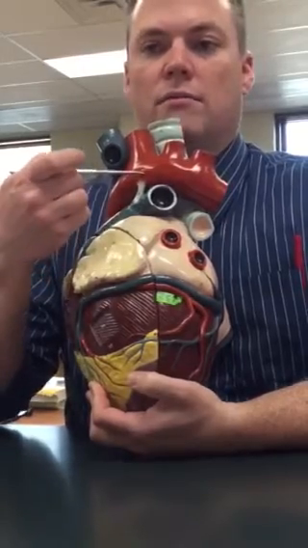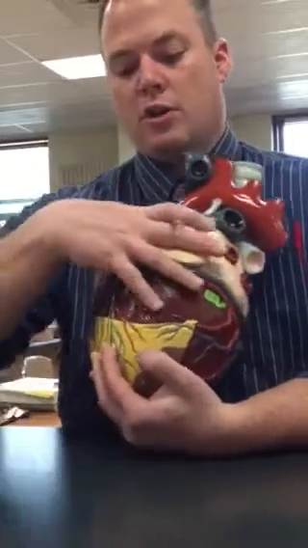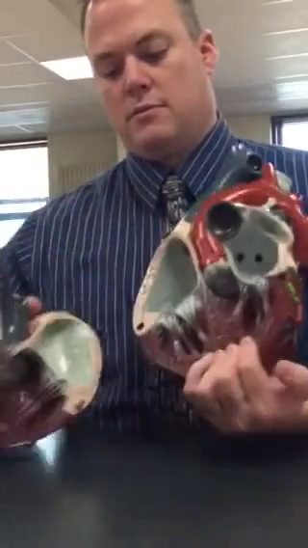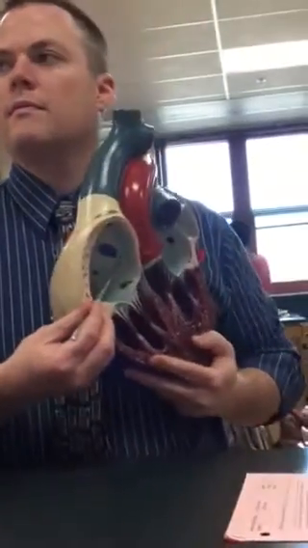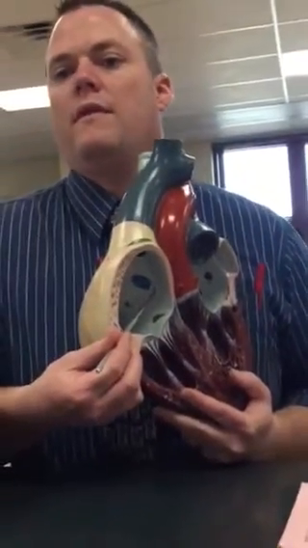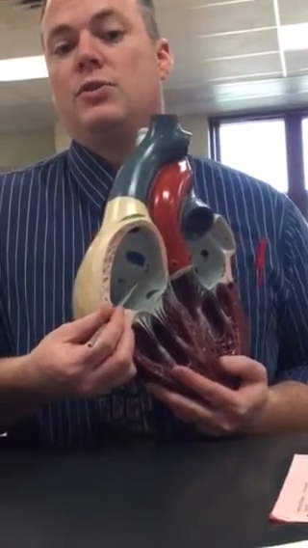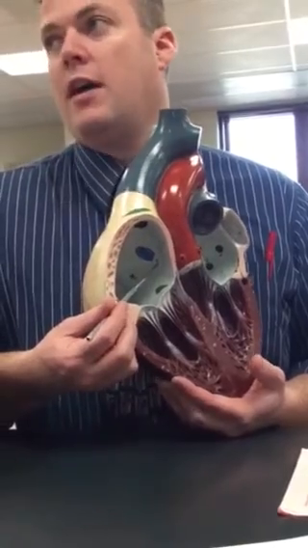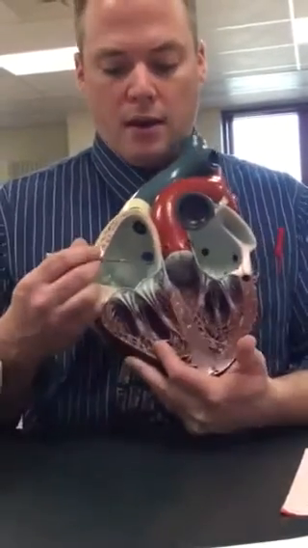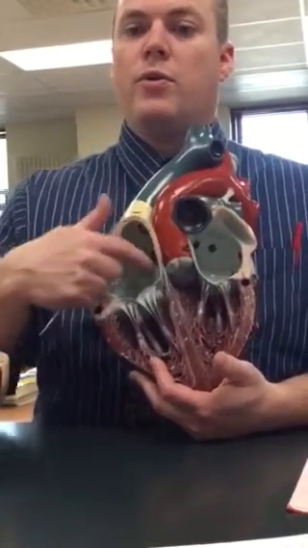It's already got oxygen, so it's just a shortcut. So it can get to the rest of the body that much faster. What's our other shortcut? It's a fossa ovalis, which used to be called the foramen ovale.